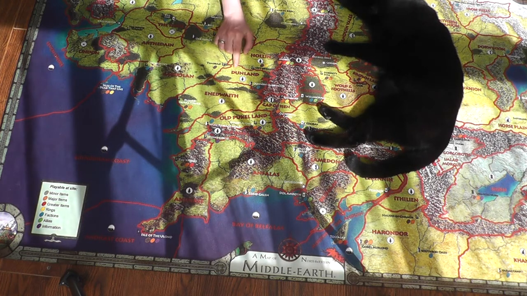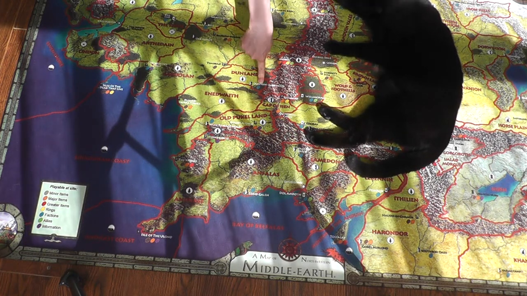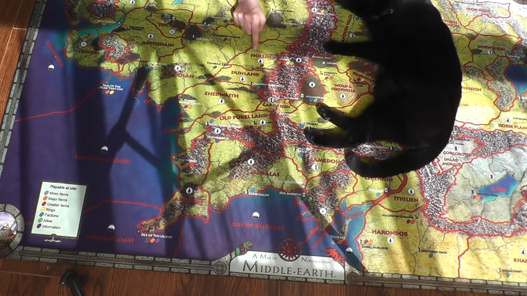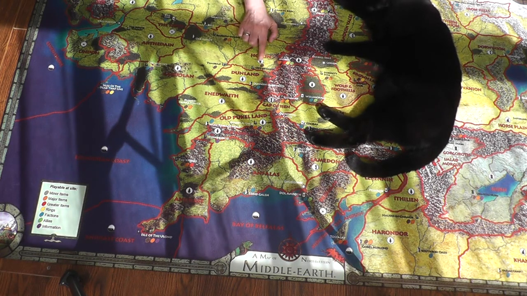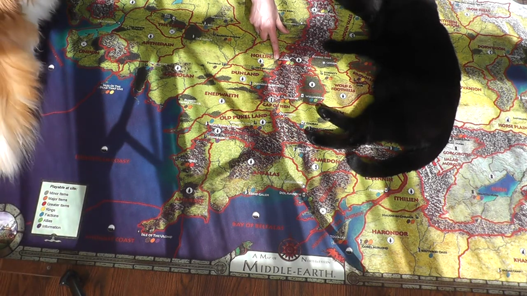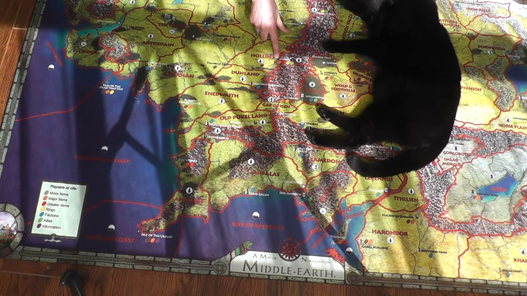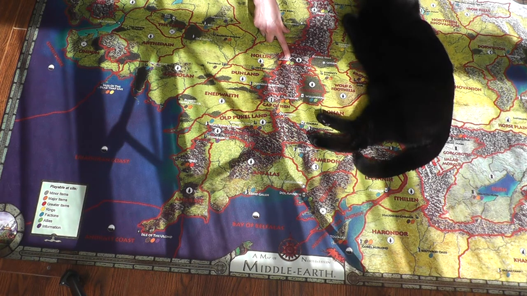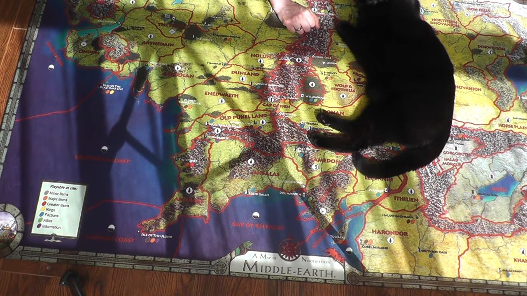And for example, in Dunland, you can only play factions. In Hollin, you can play all kinds of great things. You can play minor items and rings. You can also play minor items, major items, greater items, rings, and allies in Moria. On the Redhorn Gate, which is up here, you can only play information. You can also only play information in the Dimril Dale.